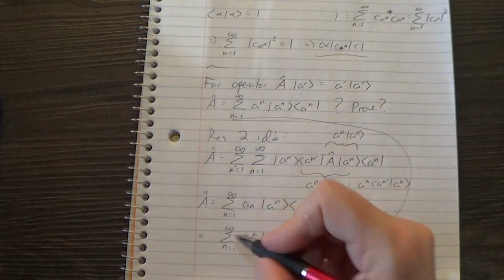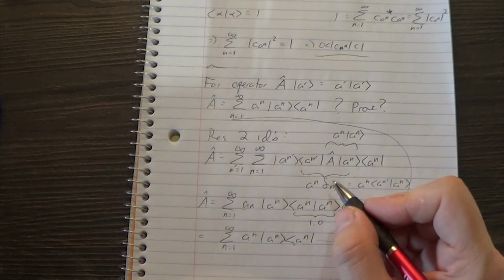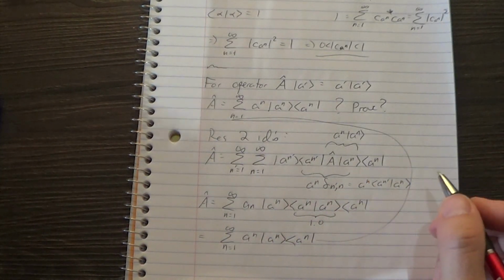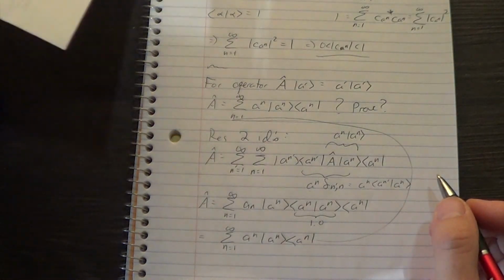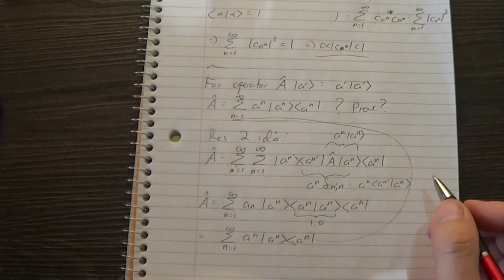Did I do it right? Yeah, I did it right. Okay, so there you go. That's an example of a proof with Dirac notation. And let's do a couple more things. What do I want to do next?